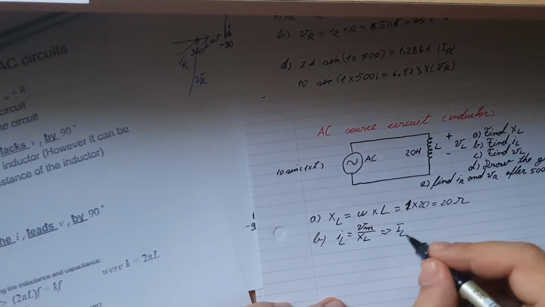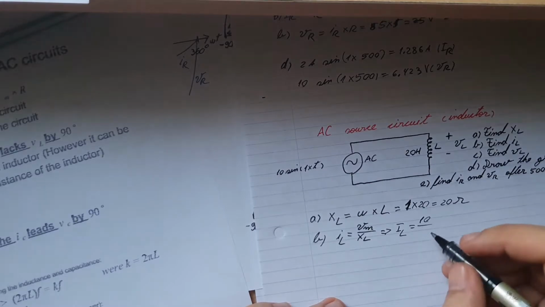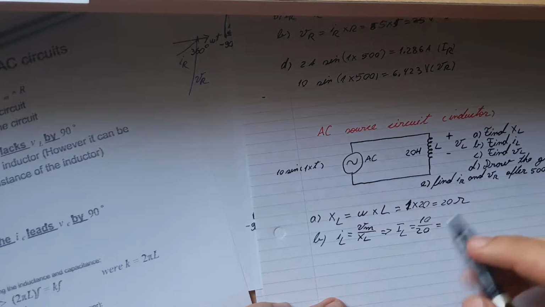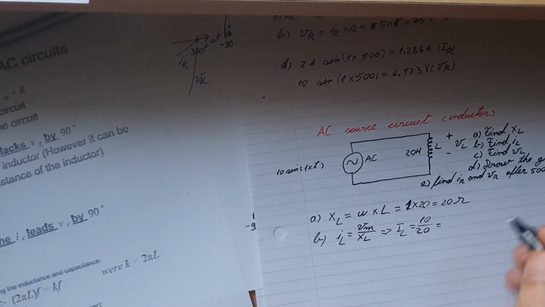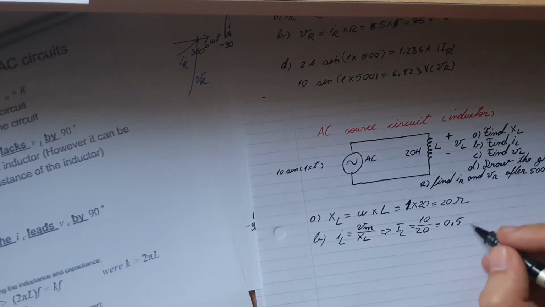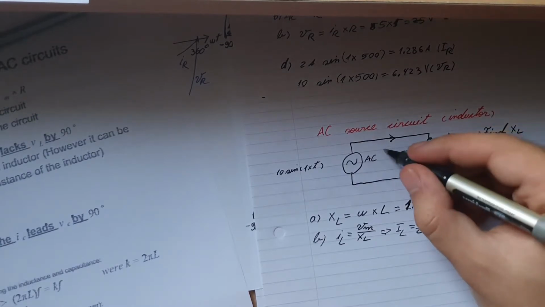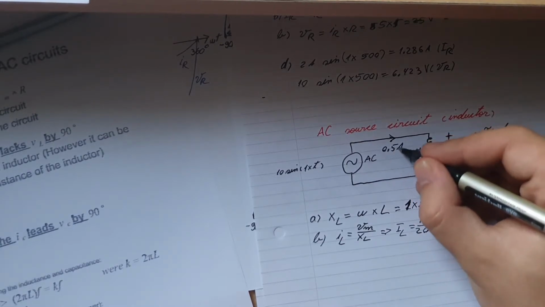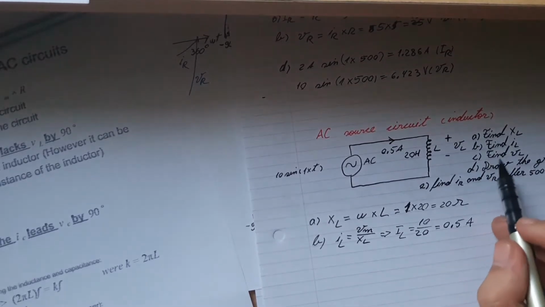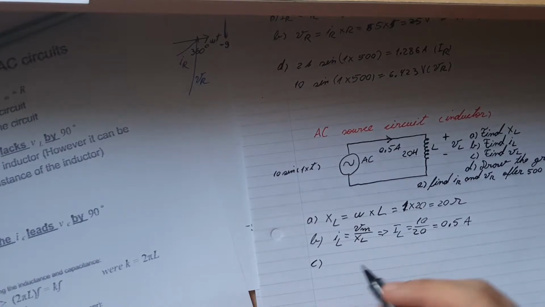So IL would be equal to the peak voltage, which is 10, divided by this one, which is 20. By the way, I'm doing it right now, I'm not following the paper that I have the answers with. So that would be 0.5, just to make sure I don't make the same mistake of putting 25 volts instead of 5 volts. That'd be 0.5 amps. And there you go. Now we need to find the voltage, which will be part C.